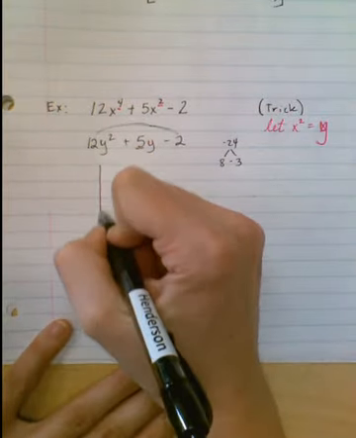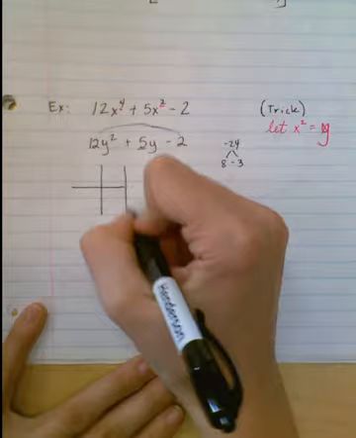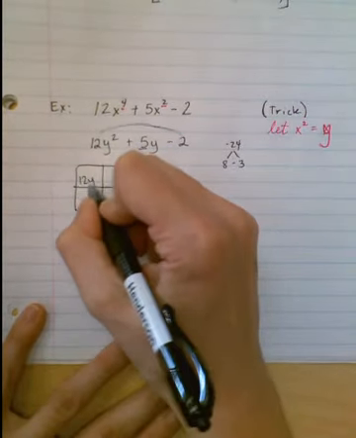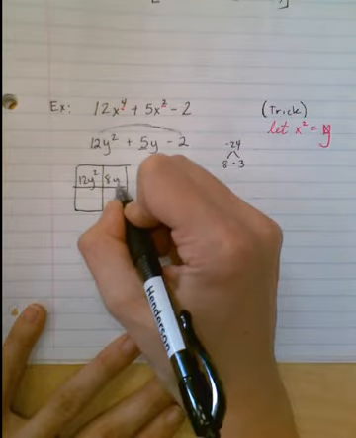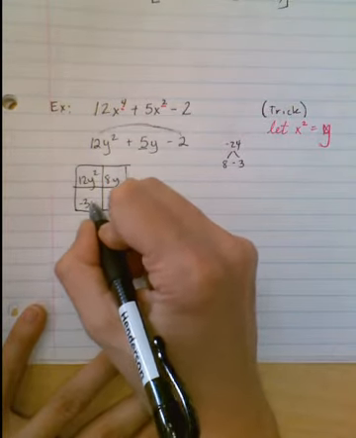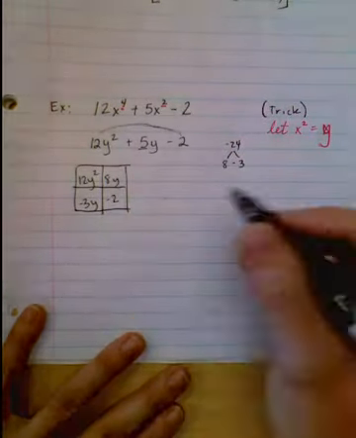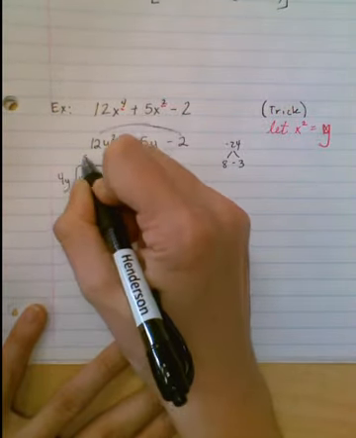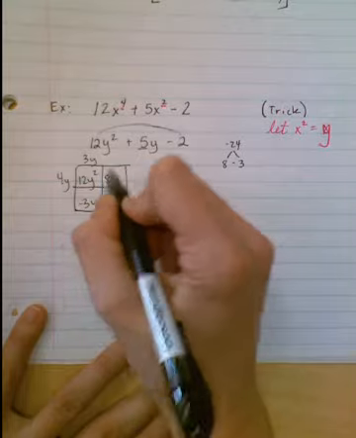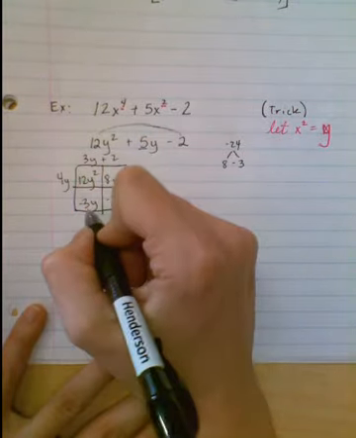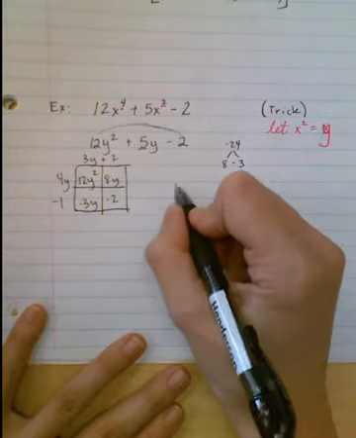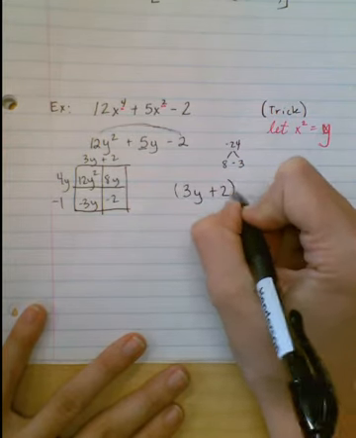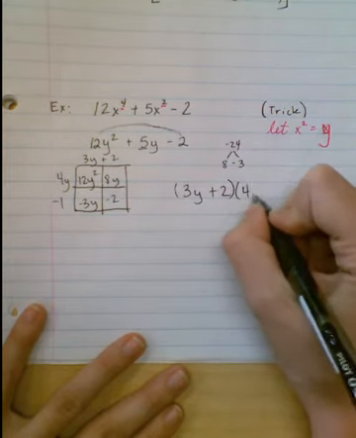So I'm going to put this in the box to allow me to factor it. 12y squared, 8y minus 3y minus 2. So 4y this way, 3y this way, plus 2, minus 1. So our terms are 3y plus 2 times 4y minus 1.